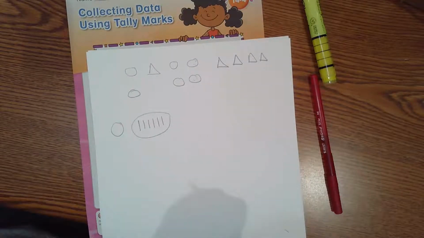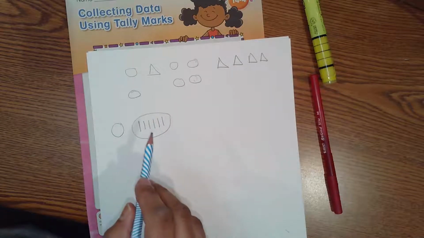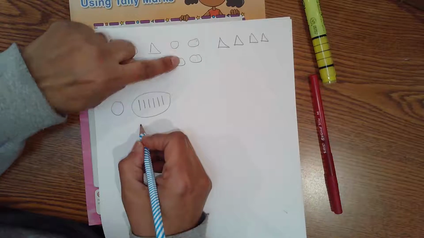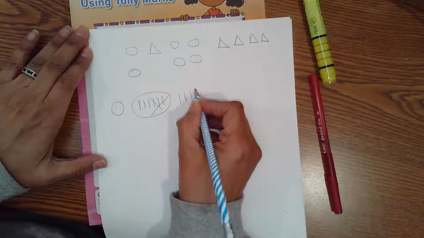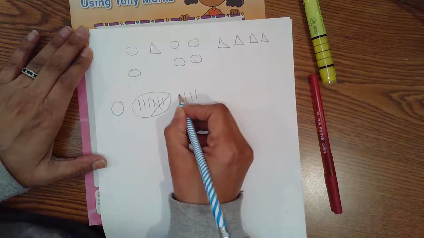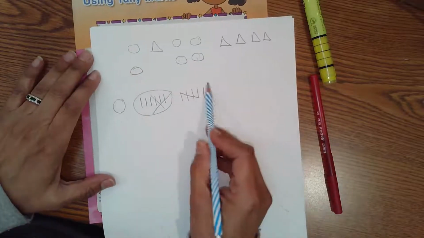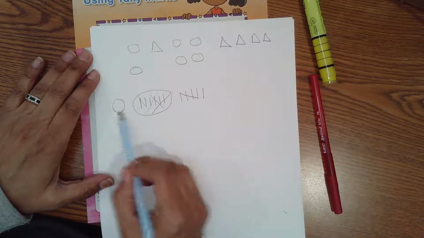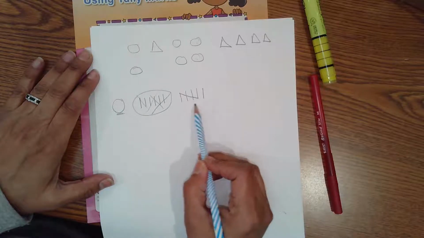So what we're gonna do now, we're gonna count 4, and the fifth one will be closing it. So we're gonna say 1, 2, 3, 4, 5. So I'm gonna say 1, 2, 3, 4, and this is the fifth one. And then I have one more, 6. So like that, when I'm reading how many circles, I'm gonna look at the shape, how many? I'm gonna say 5 plus 1, 6. So I have 6 circles.